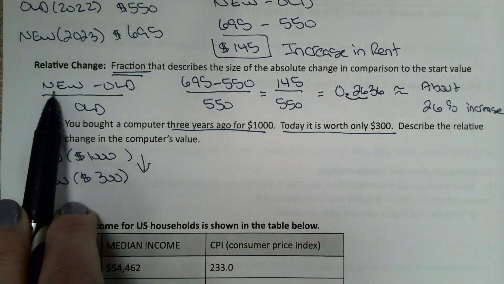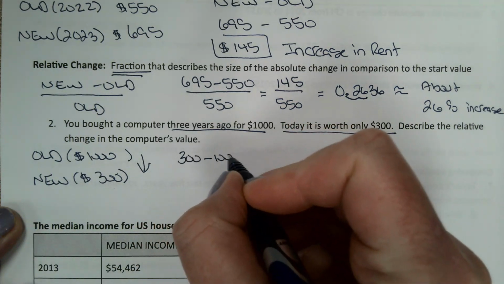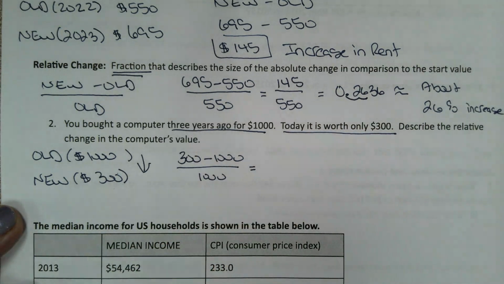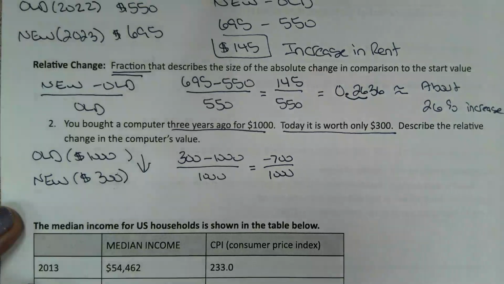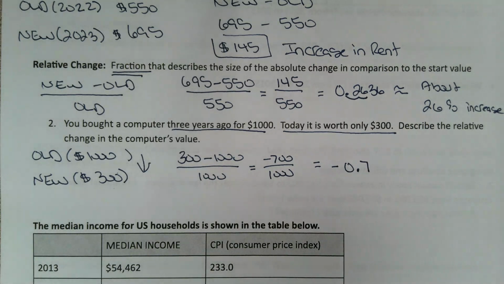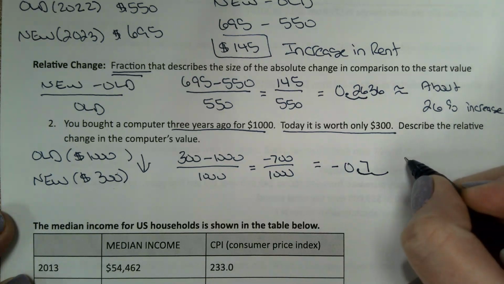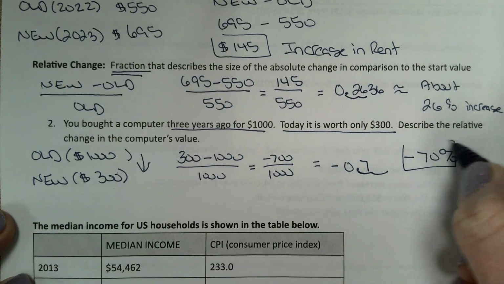So I'm going to follow my formula here, new minus old divided by old. So that means I have 300 minus 1,000 divided by 1,000. So I have negative 700 divided by 1,000. Negative 700 divided by 1,000 equals negative 0.7. And so I tend to want to turn that into a percent, so I'm going to move it 2 places to the right. And so I have negative 70%. So, well, this is the answer.